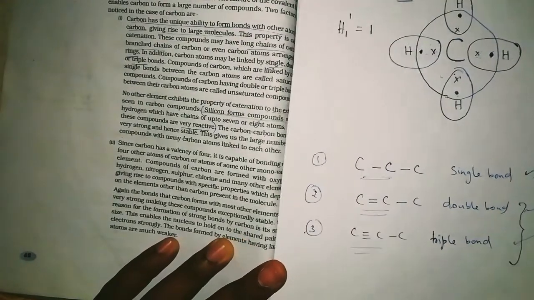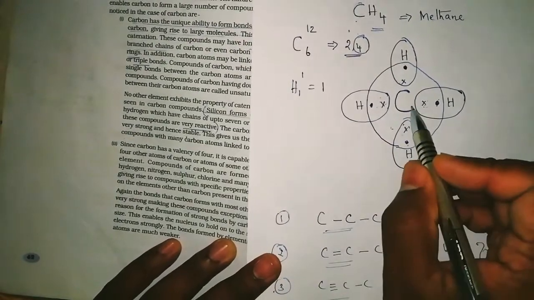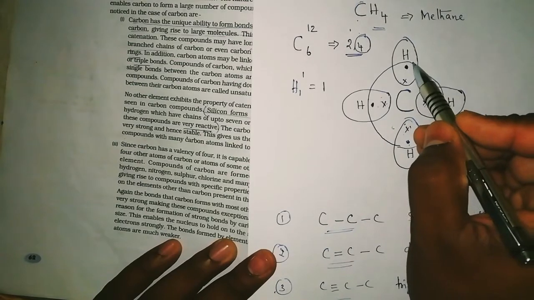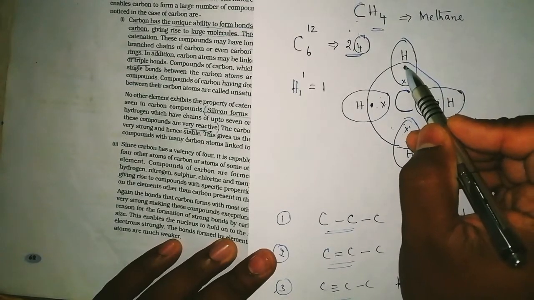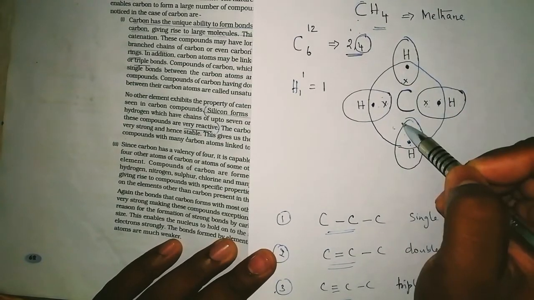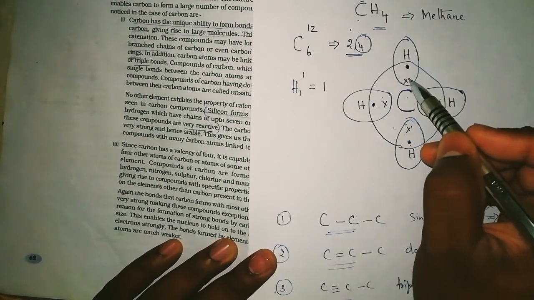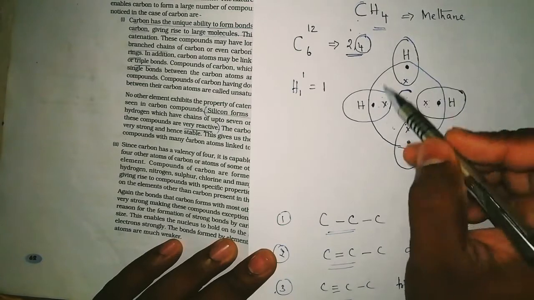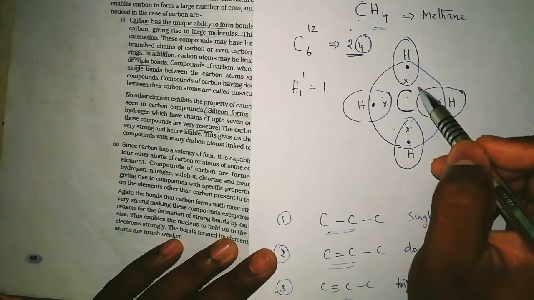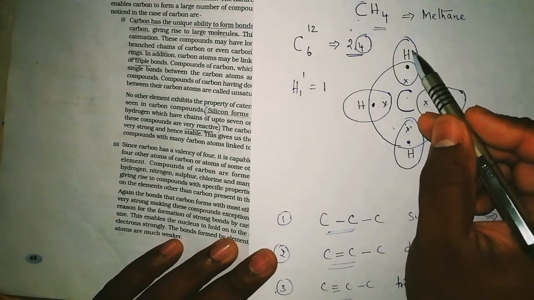Here you can see carbon combines with one monovalent element. What is the monovalent element here? Hydrogen. Because carbon has 4 valencies in the outermost shell, it can combine with carbon itself.